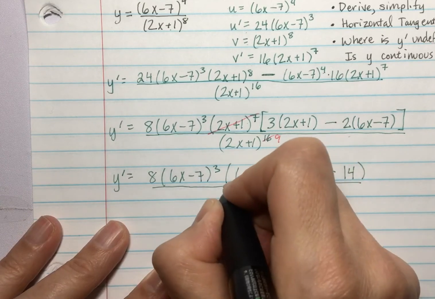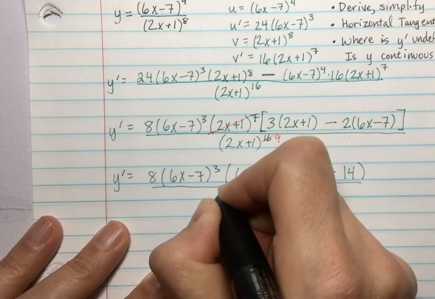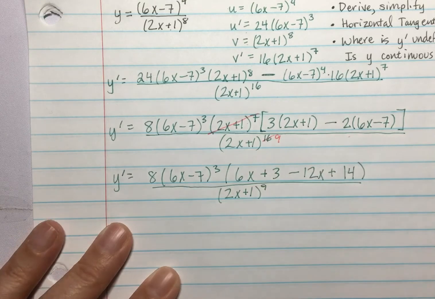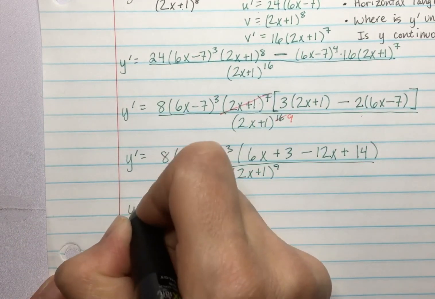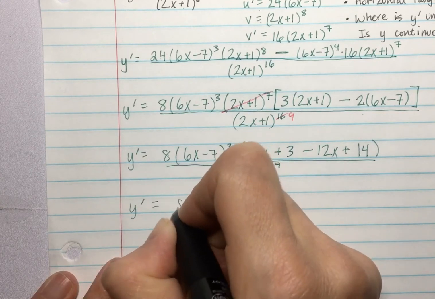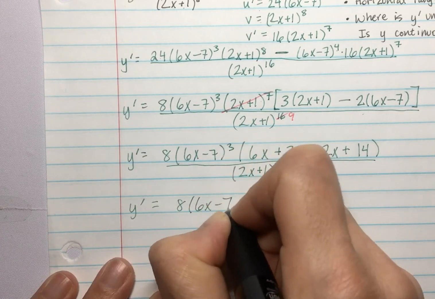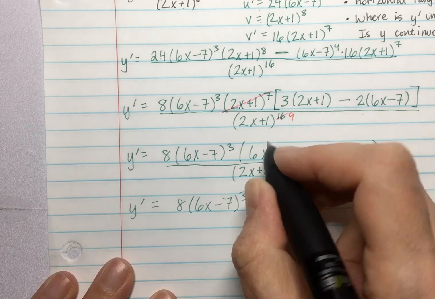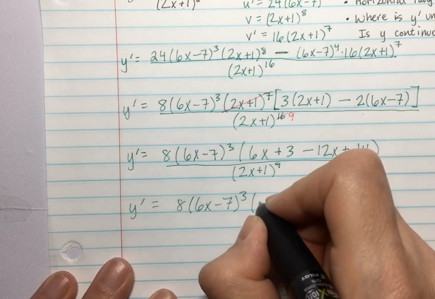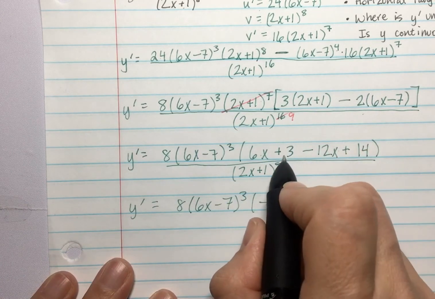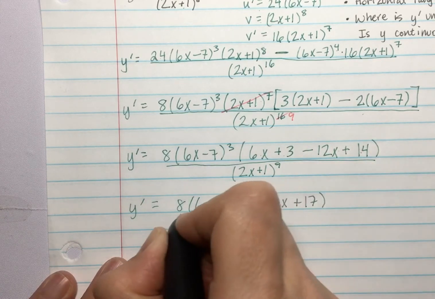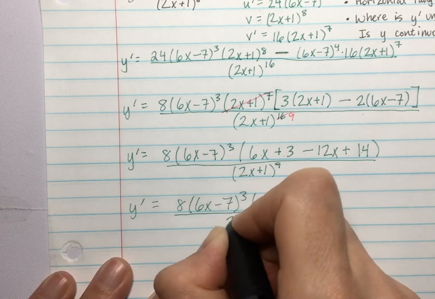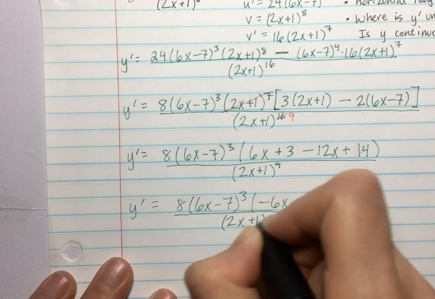And all of this is over 2x plus 1 to the 9th, because remember, we got rid of some of those. And then cleaning up the inside of that set of parentheses on the top, we have 8 times 6x minus 7 cubed. And then 6x minus 12x, I get negative 6x. 3 plus 14, I have plus 17. Over 2x plus 1 to the 9th.